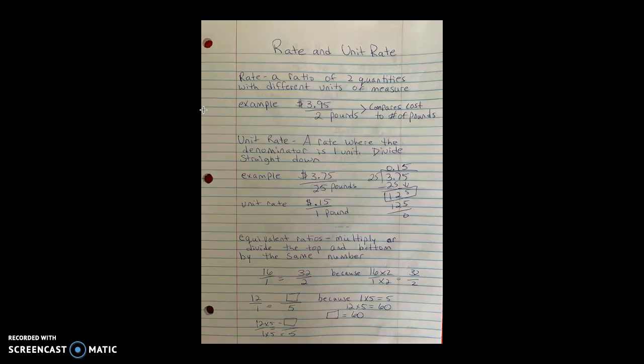To find a unit rate, you divide straight down. So for example, if it's $3.75 for 25 pounds of M&Ms, you would take 3.75 divided by 25. Remember when you're dividing to bring your decimal straight up from the dividend into the quotient at the top. If you get a remainder, remember to add a zero, bring down a zero, and divide again, because you can't have a remainder when you're doing decimals. So when I took $3.75 divided by 25, I got 15 cents. So the unit rate is 15 cents for 1 pound of M&Ms.